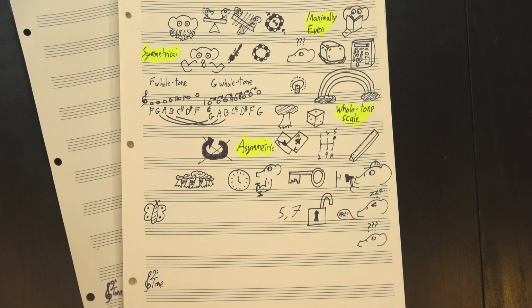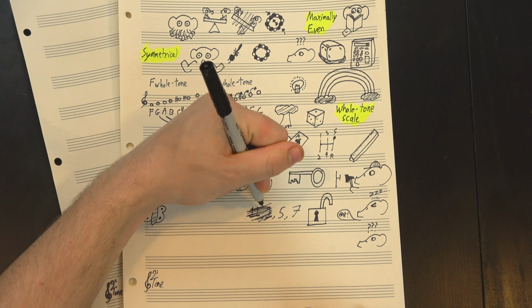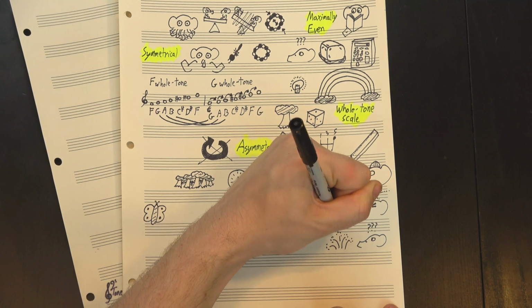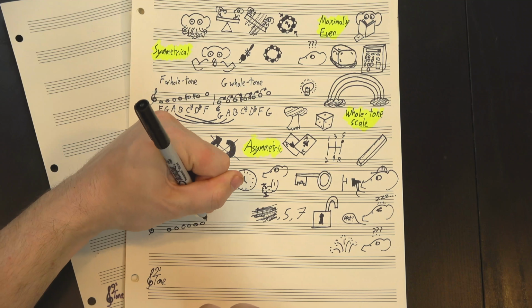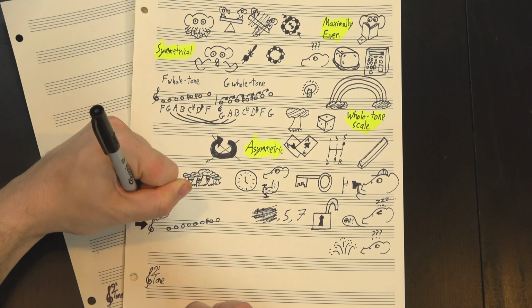Well, that's not quite true. There's also 1 note and 11 notes, but let's be real, we were never going to use those. Anyway, that evenness also gives it another cool property. It's heliotonic. This means that you can notate it such that every note in the scale gets its own line or space on the staff.